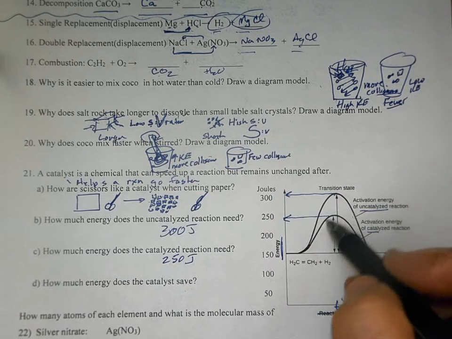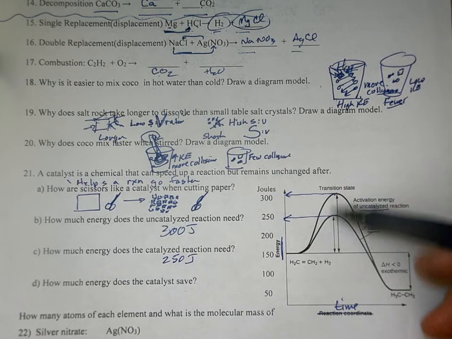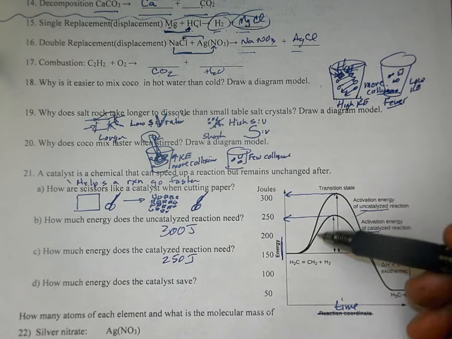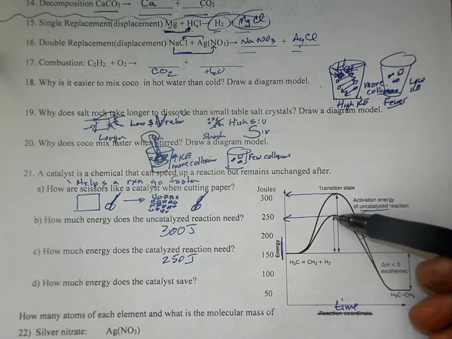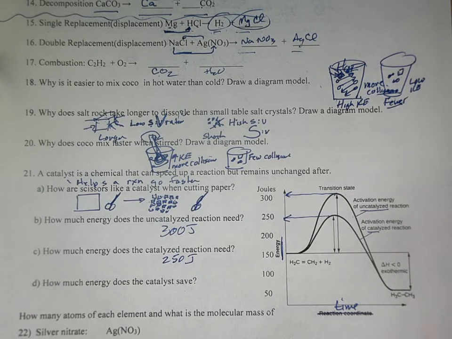So much less. If you're working in a factory or something, and you found you would normally heat up the stuff, if you can add a catalyst, you may not have to heat it up as much, and you won't have to pay as much for electricity.